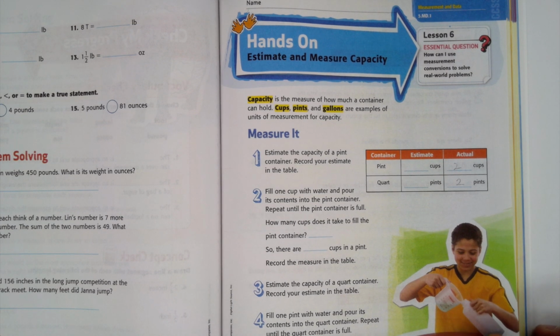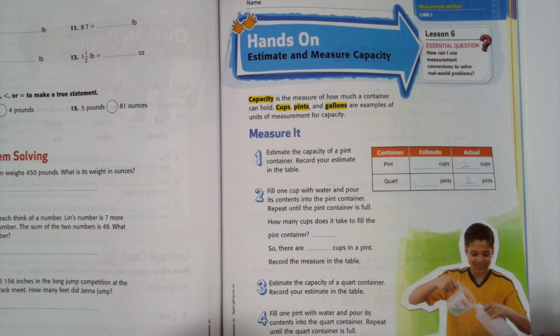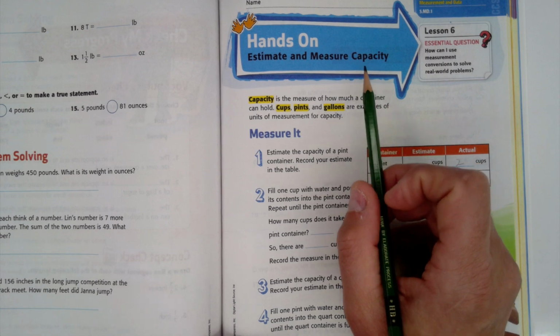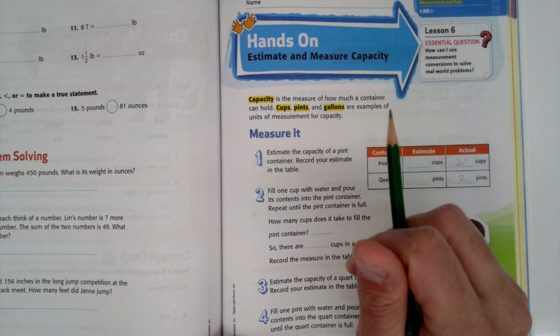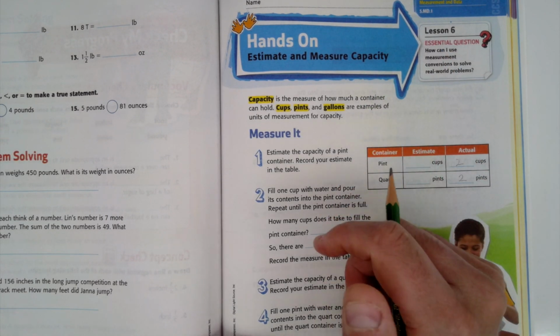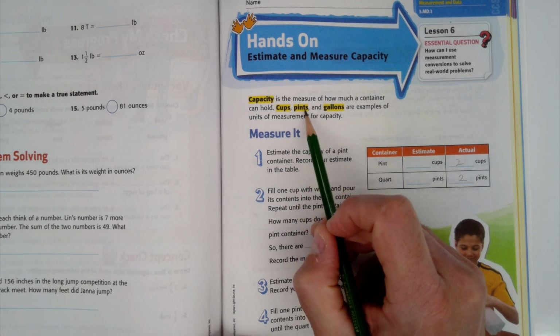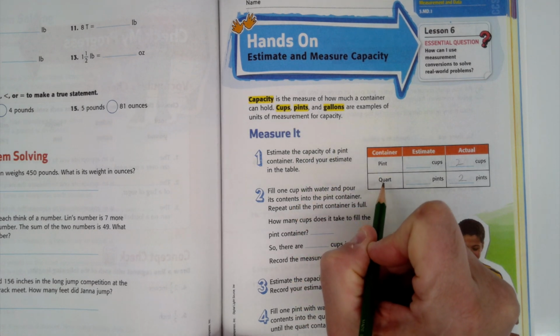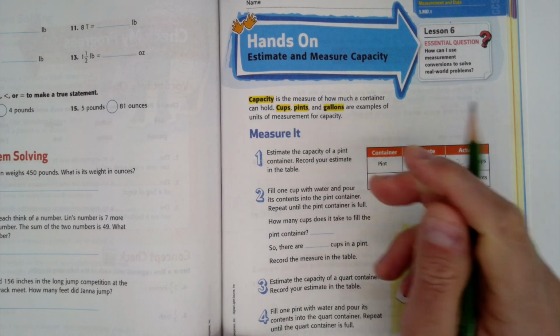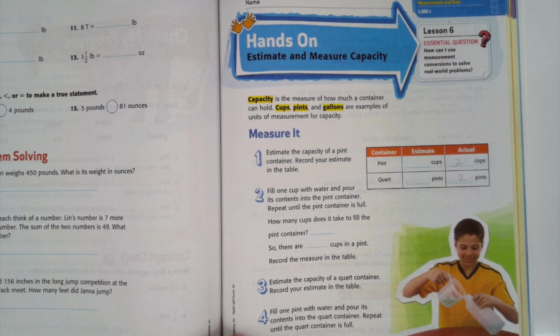All right, ladies and gentlemen. So now we're going to look at capacity, which is liquid measurements. Liquid measurements are things like cups, pints, quarts, and gallons. Those are the customary ones that we use on a regular basis.